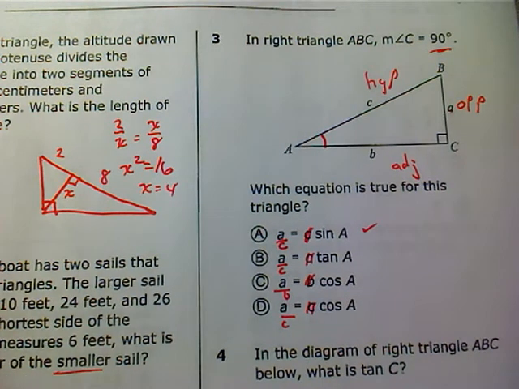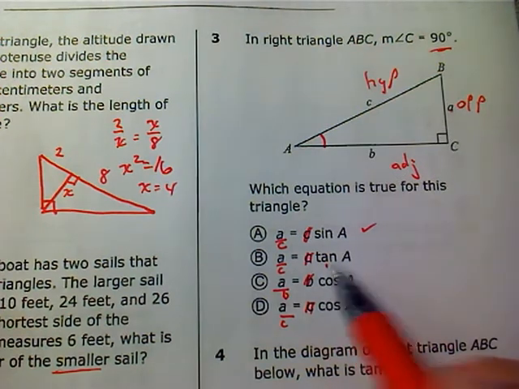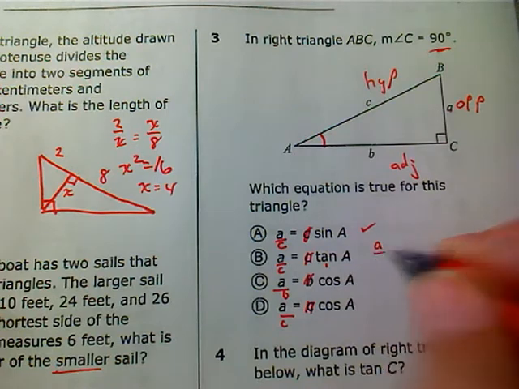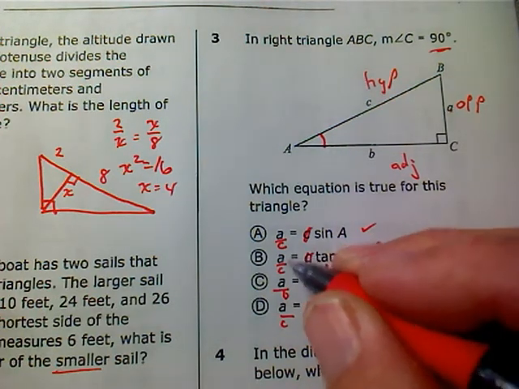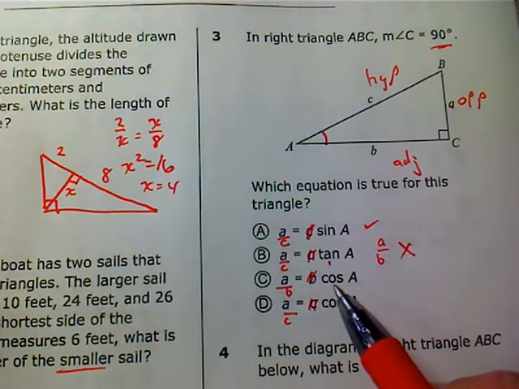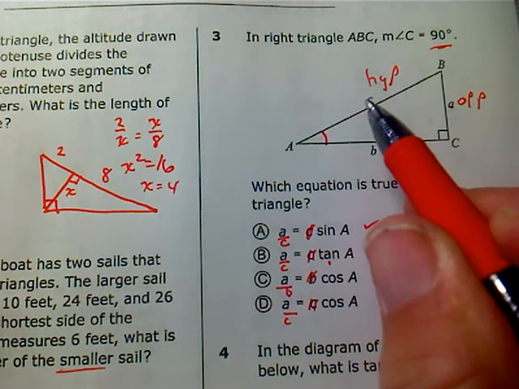But I get nervous on multiple choice questions picking the very first one. So I'm going to keep going. The tangent of A is opposite over adjacent. Oh, that's not right. It's not A over C. It's A over B. The cosine of A is adjacent over hypotenuse.